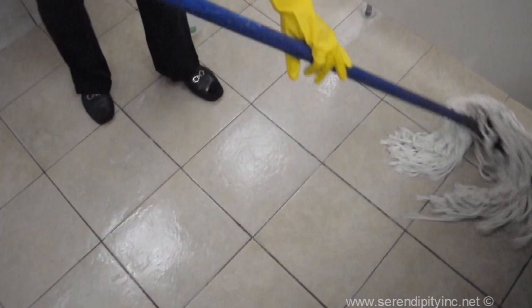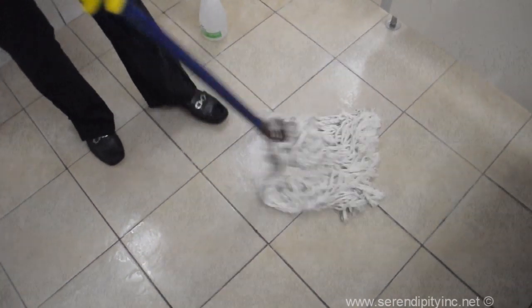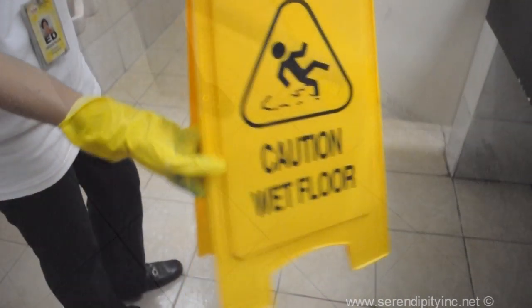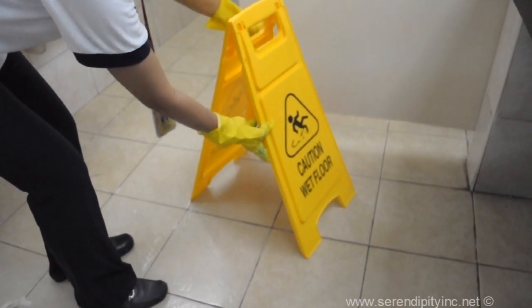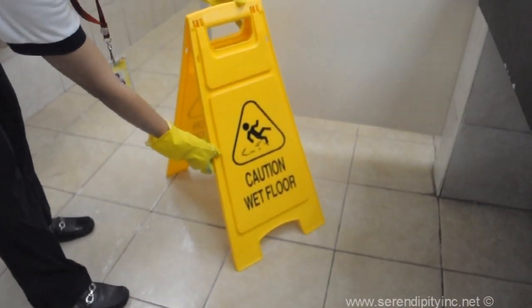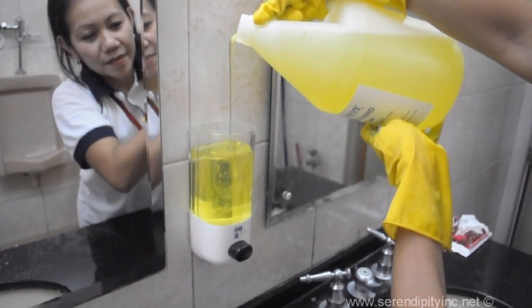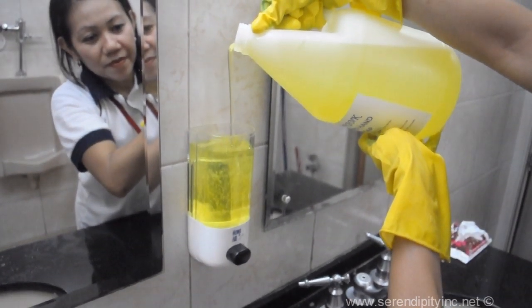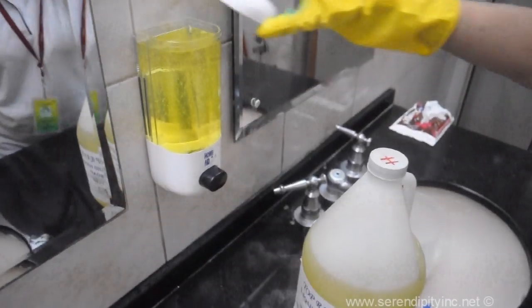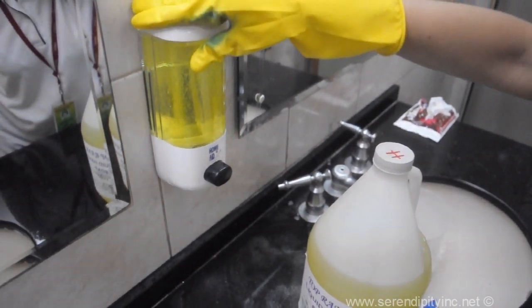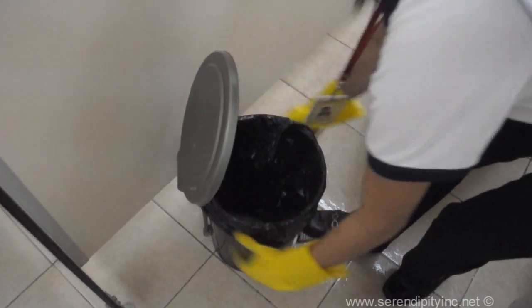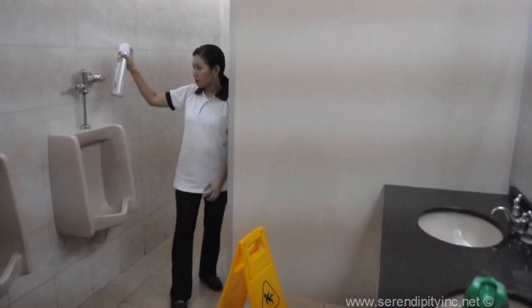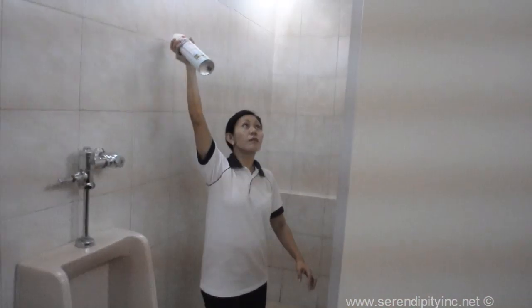Then finally, thoroughly mop the floor and display the wet floor sign. When all that is done with, make sure to refill any refillable items like liquid soap and tissues and return everything back to their proper places. After cleaning, make sure to store all equipment in the proper location and never leave them scattered in the restroom. And that's the proper way to clean restrooms.